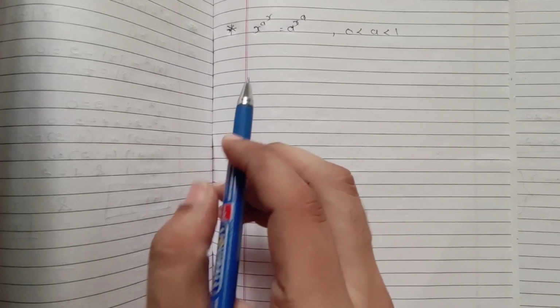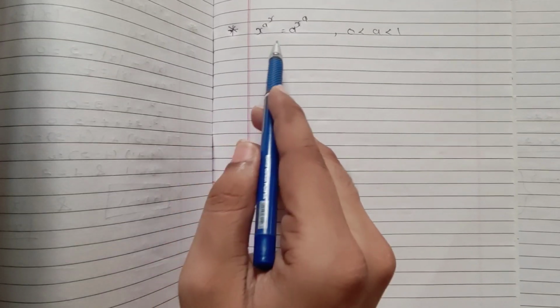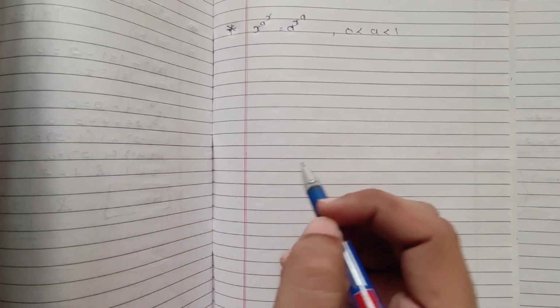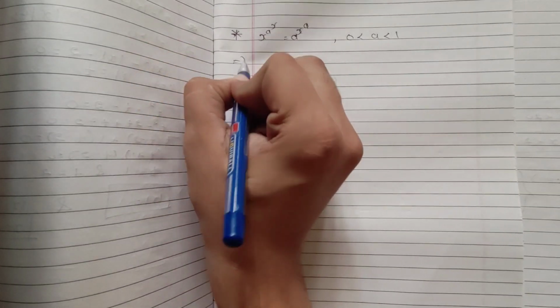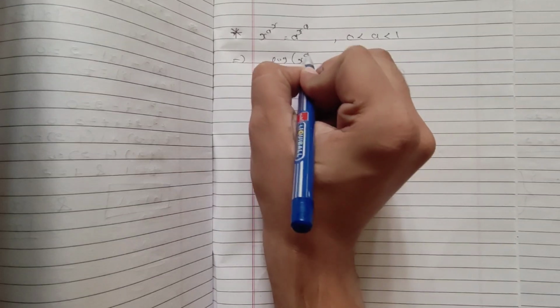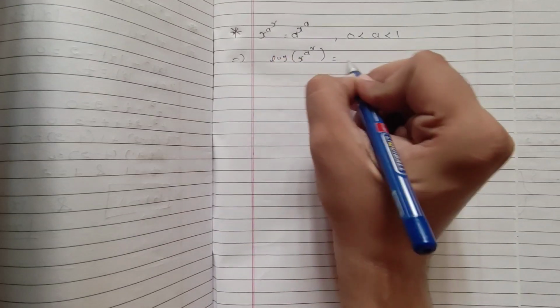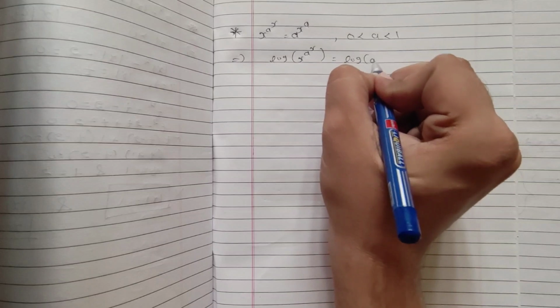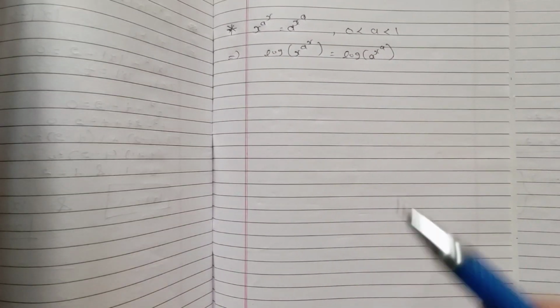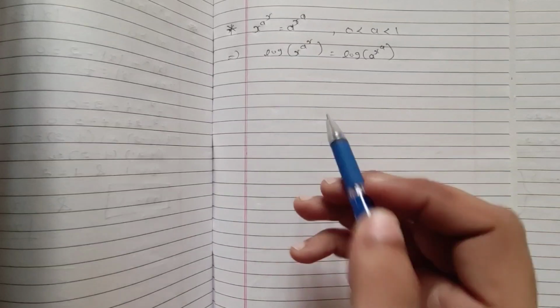First of all, I have said many times that whenever we have to find any value which is in the power, then we have to take logarithm in that kind of question. So if I take logarithm both sides, it will become log of x raised to a raised to x equal to log of a raised to x raised to a. Agree? Now let's see how we can solve this further.